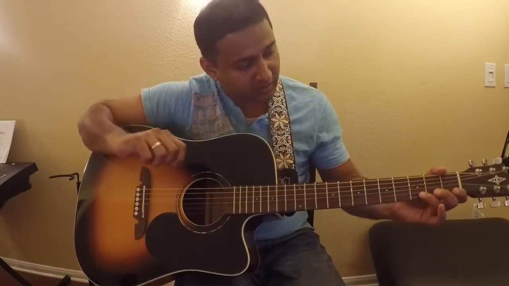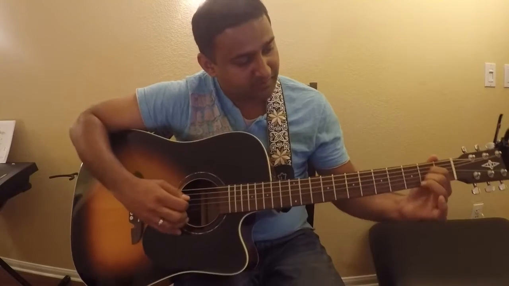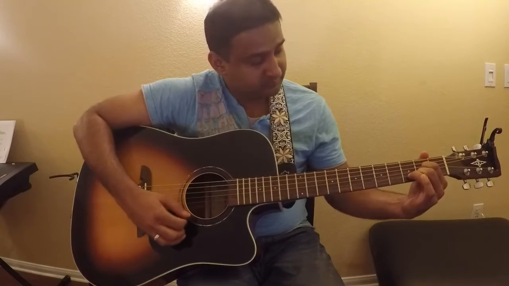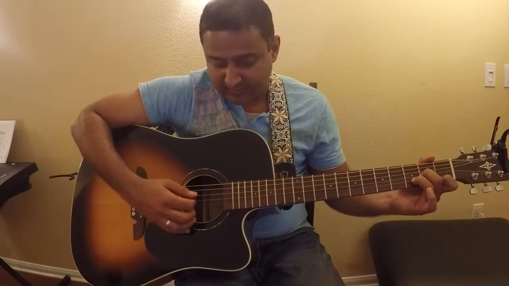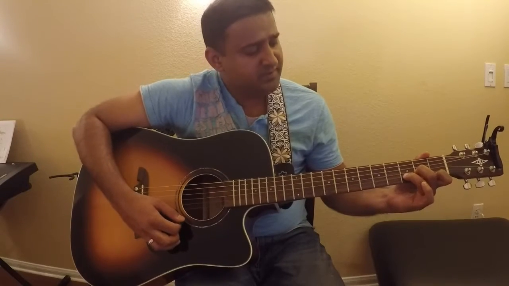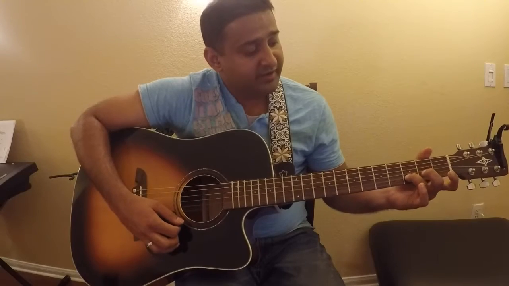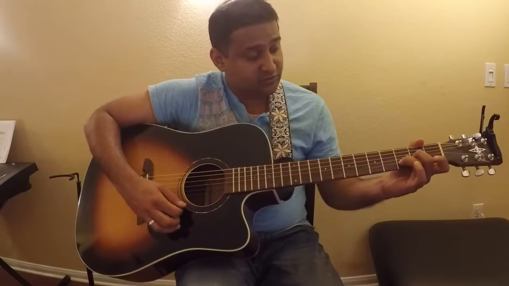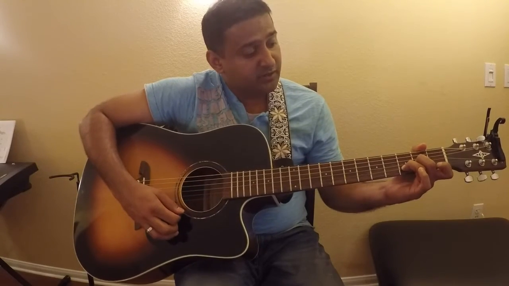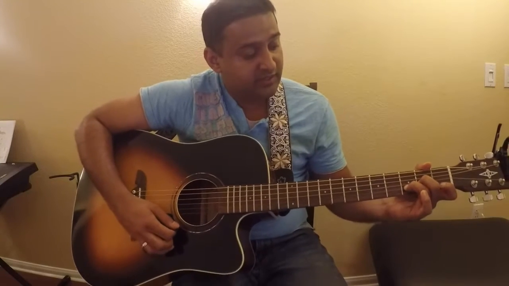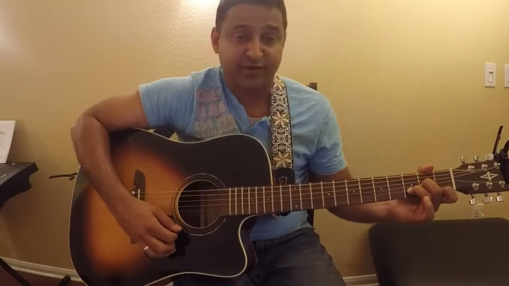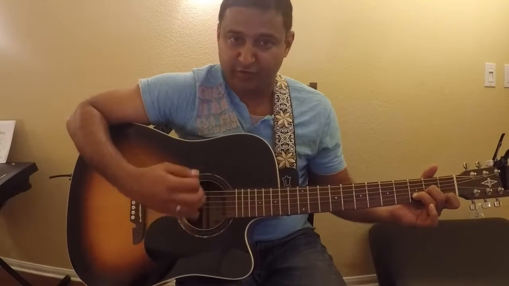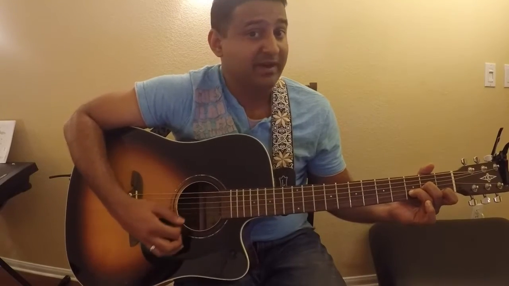So D minor. If you remember the D major chord, in D minor, the chord is played like this. Basically you have your ring finger on the third fret of the second string, your tall man on the second fret of the third string, and your pointer on the first fret of the first string, and you're playing the lower four strings. That's your D minor chord.